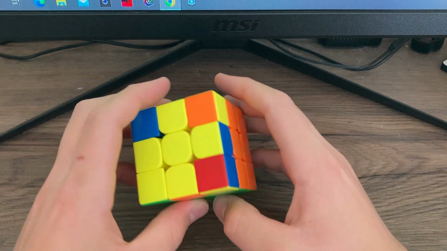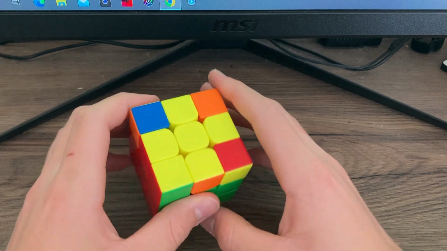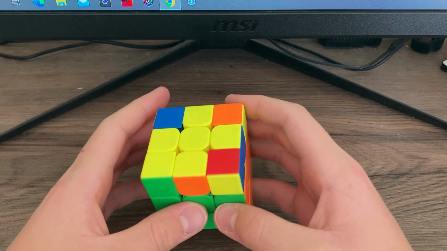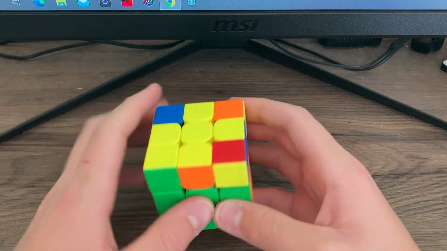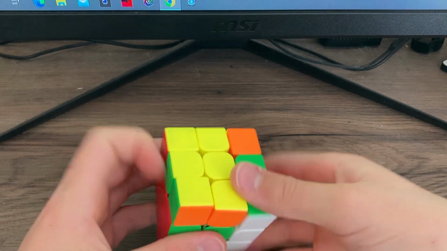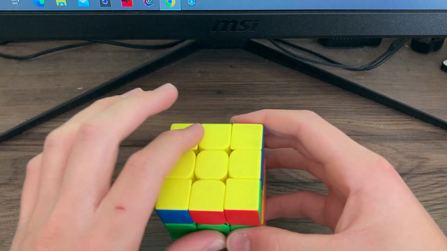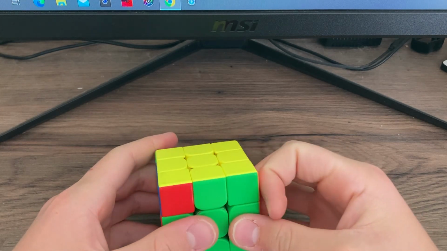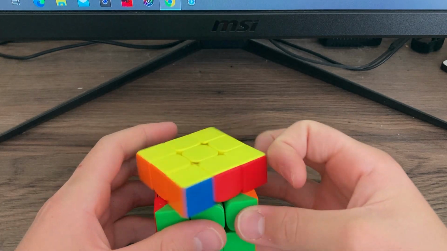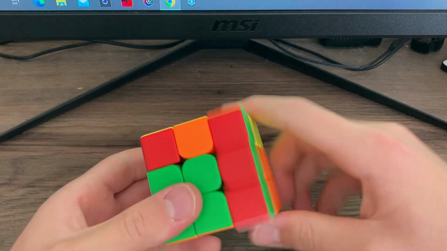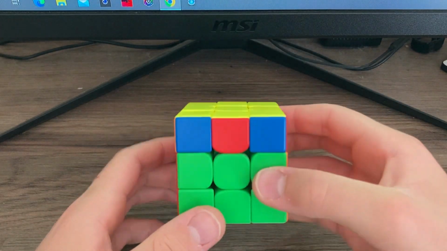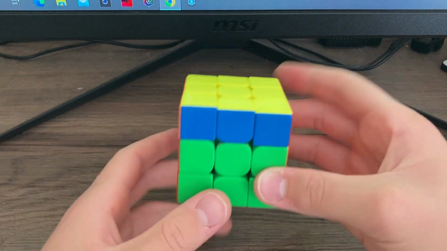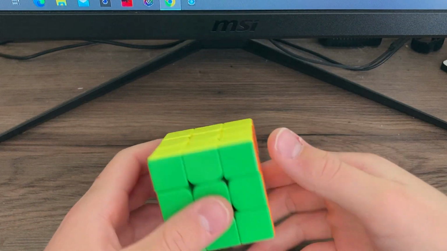And you'll see that once we have our first two layers done, we'll have the last layer to complete. And in CFOP, you'll do something called OLL and PLL, which is orientation of the last layer, basically doing an algorithm to solve the yellow face right here. And then PLL, which is permutation of the last layer, and that is where you manipulate the corner and edge pieces so that you can solve the last layer.